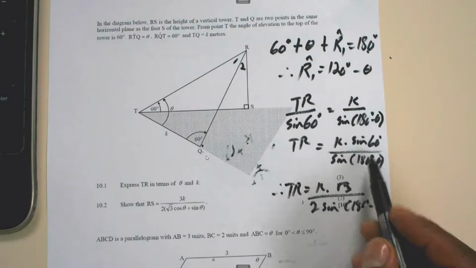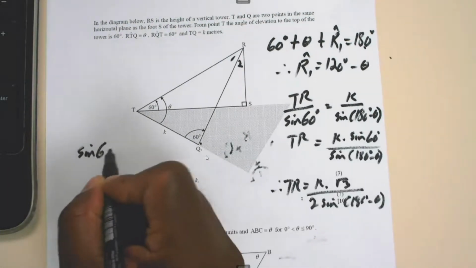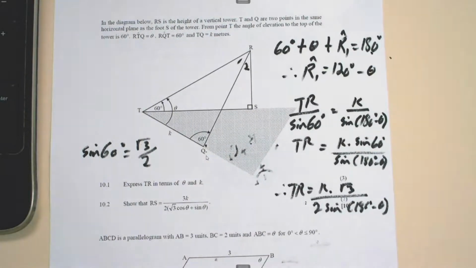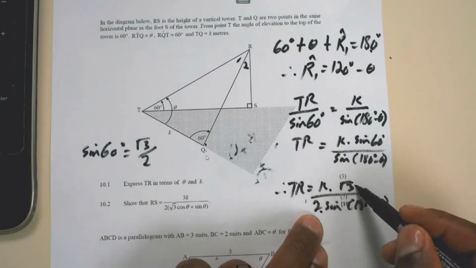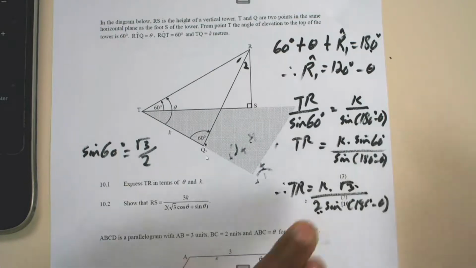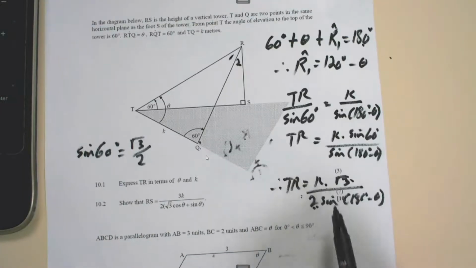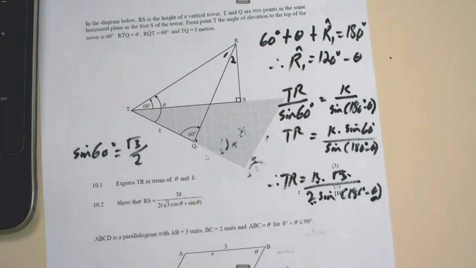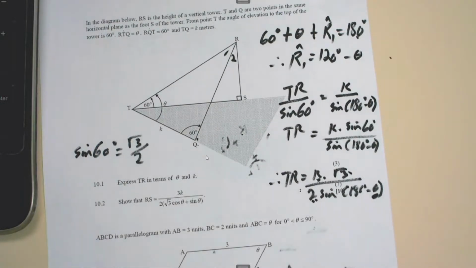Where did we get the square root of 3? Remember special angles: the sine of 60 degrees is equal to the square root of 3 over 2, with square root of 3 in the numerator and 2 in the denominator. Now we have expressed TR in terms of theta and K.